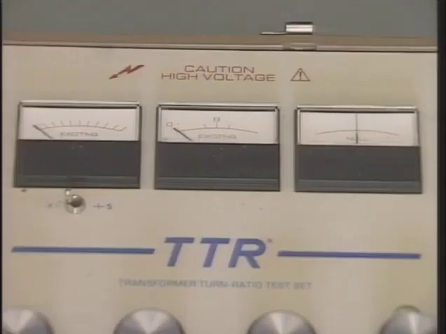Above the dials and indicating windows are 3 meters. The meter on the right is the null detector.